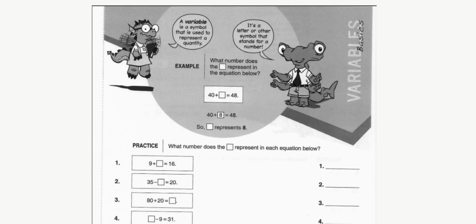My name is Shrinidhi and I'm going to be teaching today's lesson on expressions. So a variable is a symbol that is used to represent a quantity. It's a letter or other symbol that stands for a number. So let's do an example.